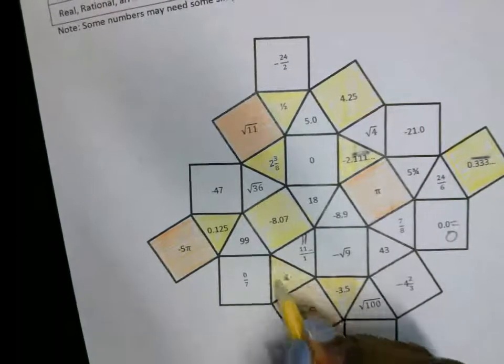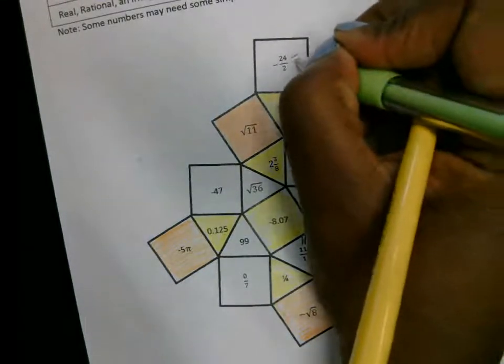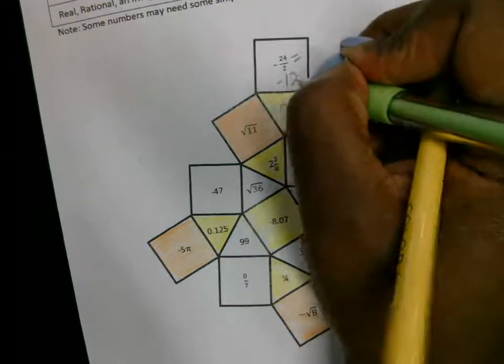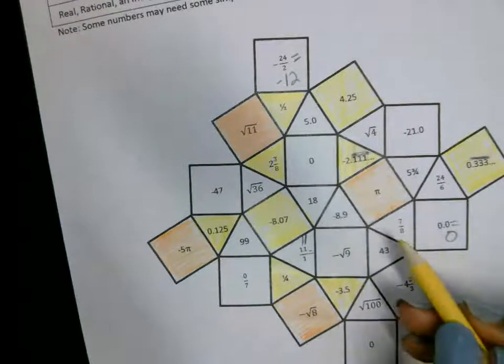What else? 24 over 2. What's 24 divided by 2? 12. So this one's actually negative 12. That's a good observation, babe. That's going to be an integer. What else? 7 over 8. Good job.